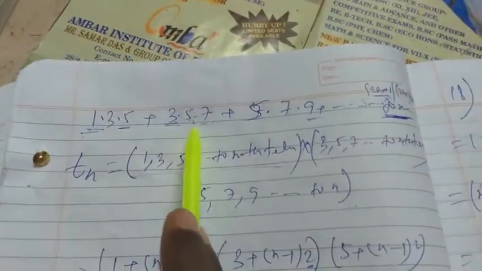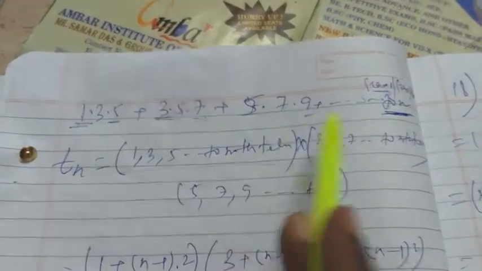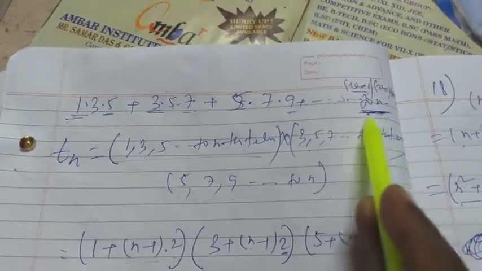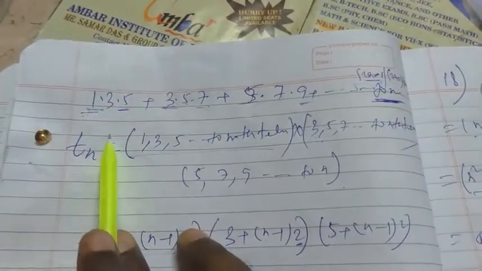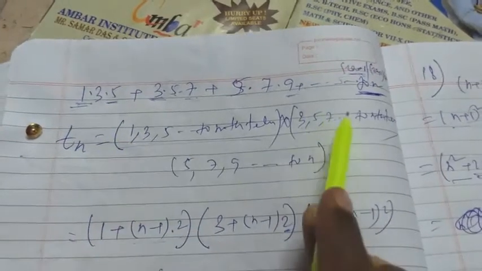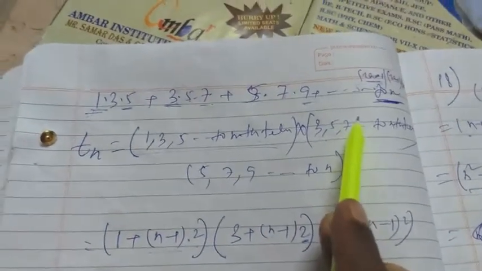A series is given: 1.3.5 plus 3.5.7 plus 5.7.9, and find the sum of n terms. This is the n terms. And now find the nth term of this series. First of all, you have to find the nth term of this series.